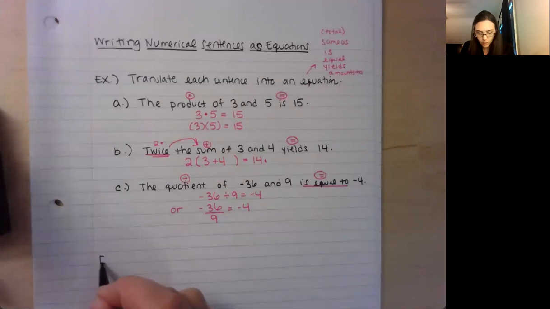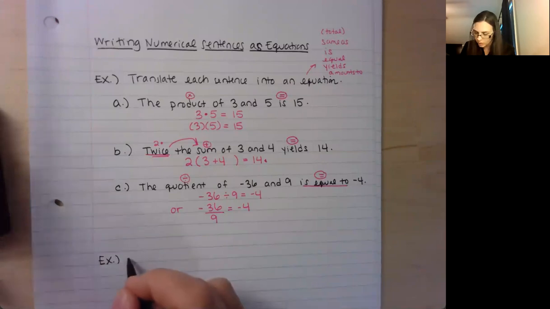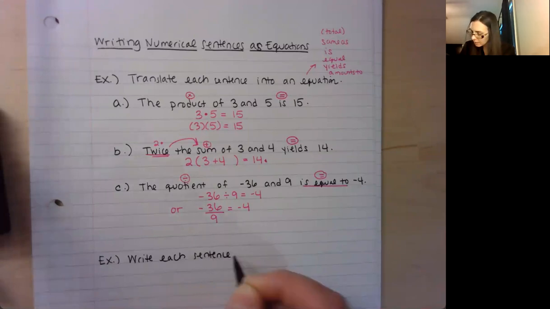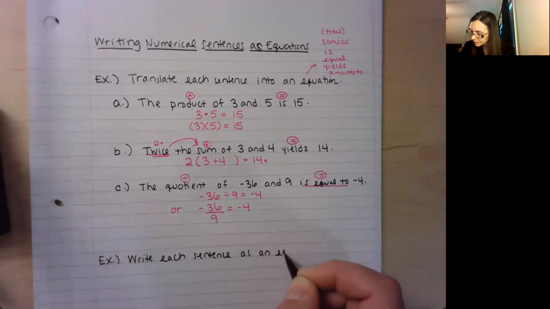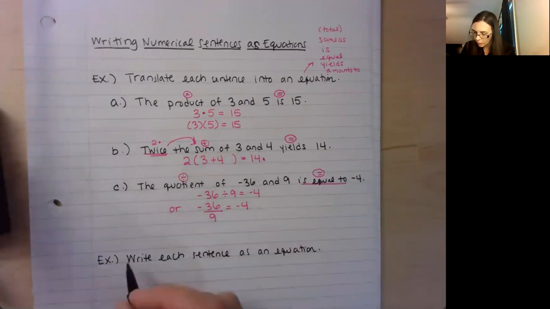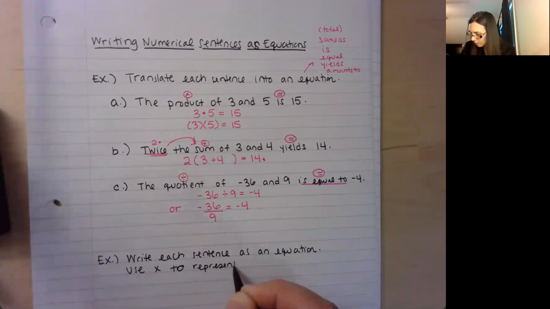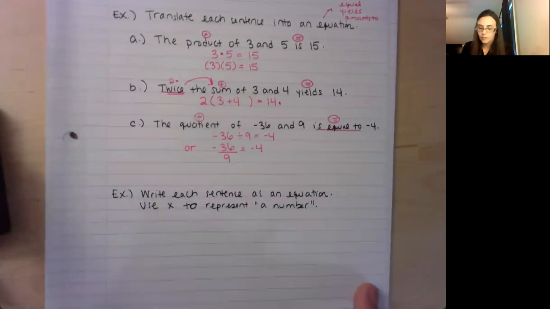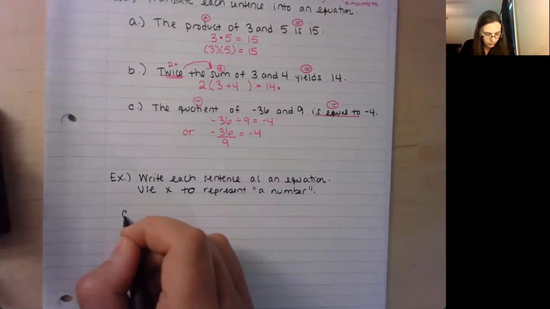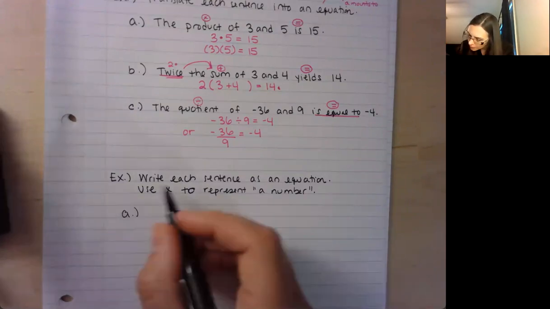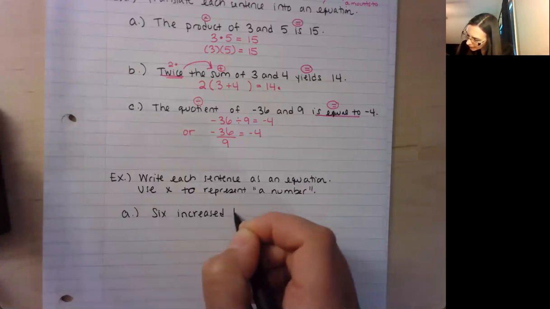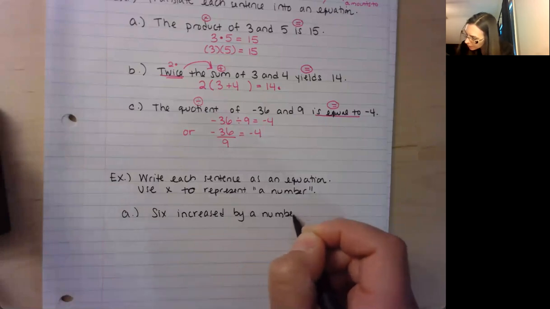All right, so let's do some more examples and actually bring in variables this time. So we're going to write each sentence as an equation, and we can use x to represent a number. So 6 increased by a number is 5.